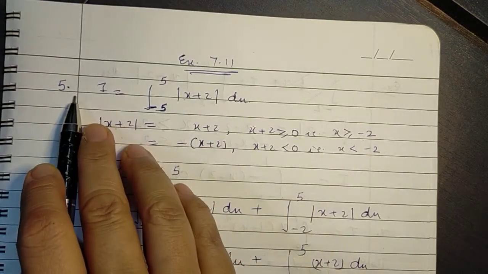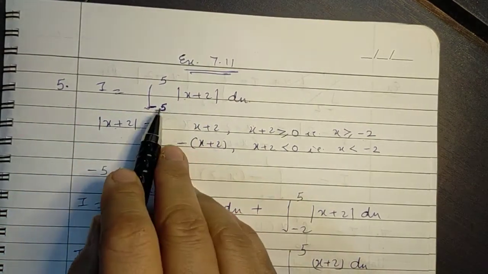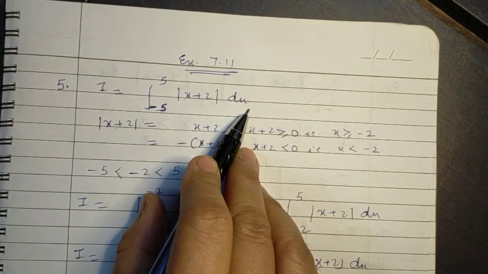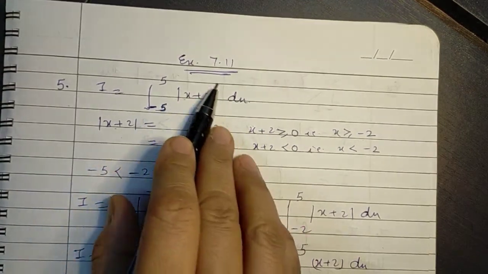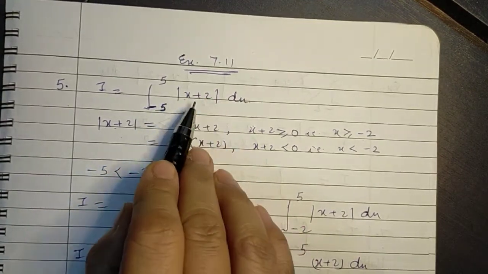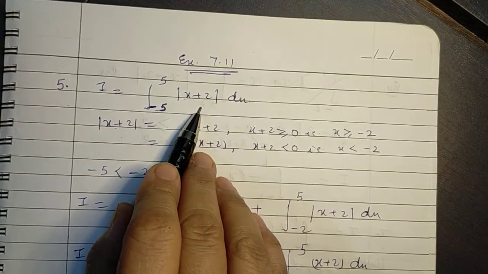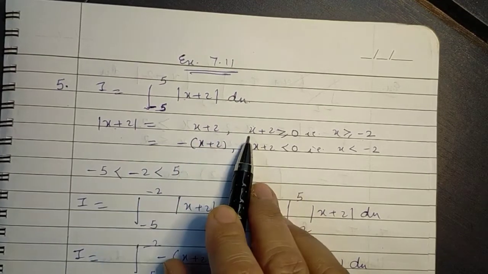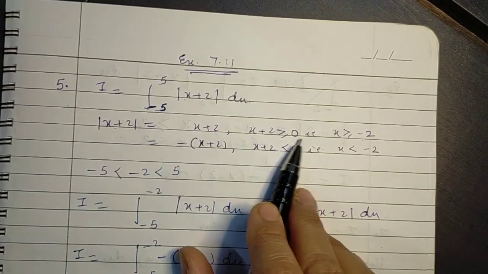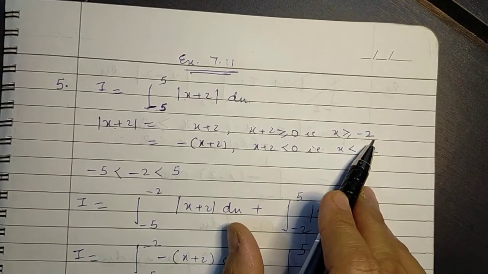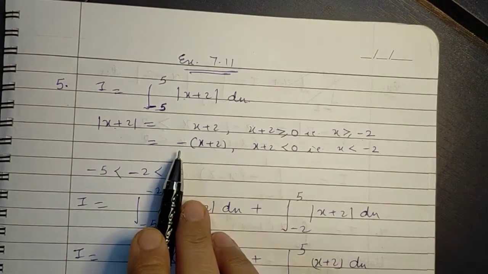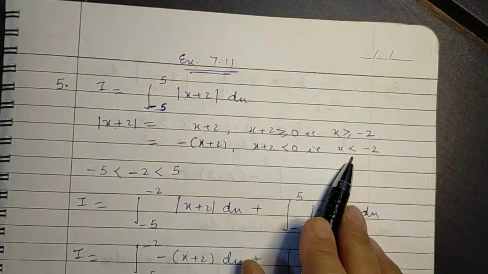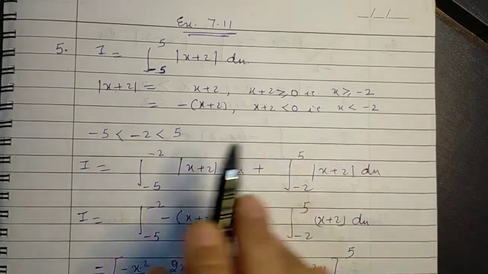Okay, so question number 5 says I is equal to integral from minus 5 to 5 of modulus of x plus 2 dx. Now whenever we are dealing with a modulus function, we always redefine it. And how do we redefine? We know that modulus of x plus 2 is equal to x plus 2 if x plus 2 is greater than or equal to 0, that is x is greater than or equal to minus 2. It will be equal to negative of x plus 2 if x plus 2 is less than 0, that is x is less than minus 2.